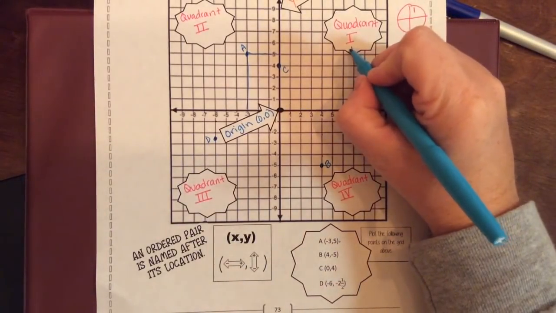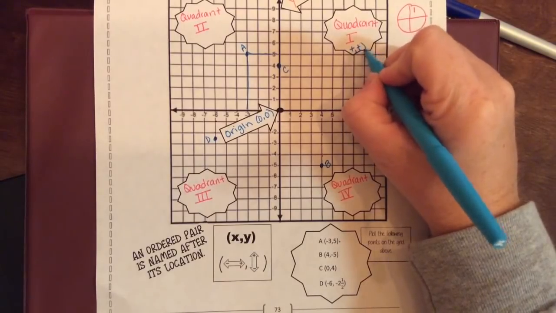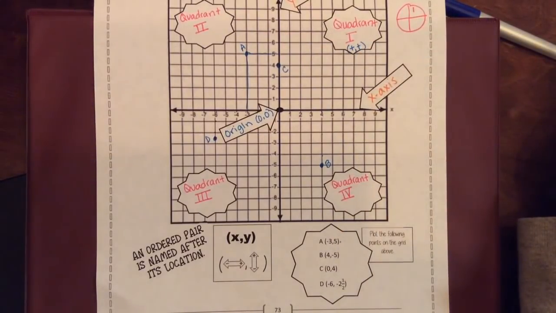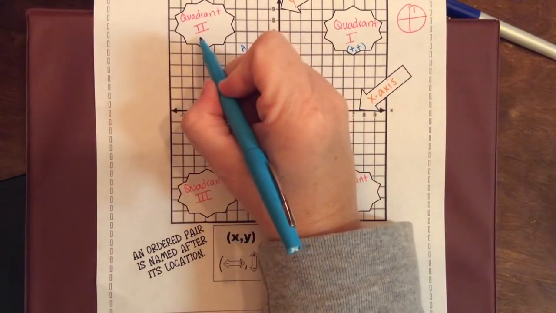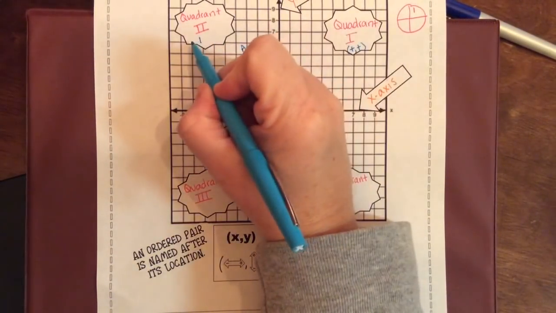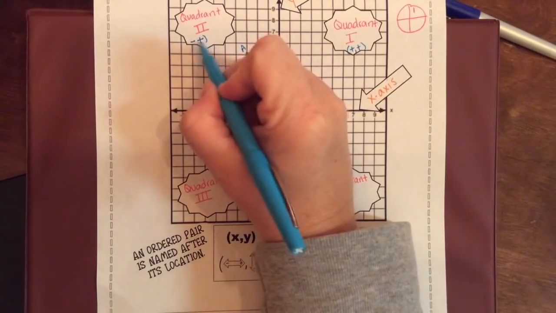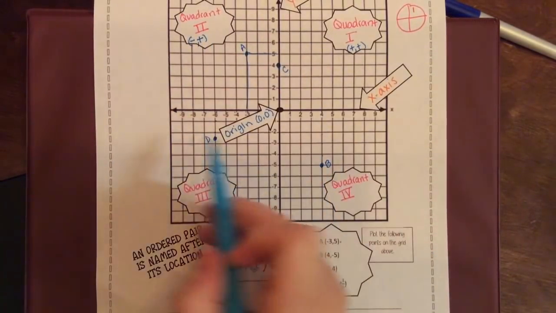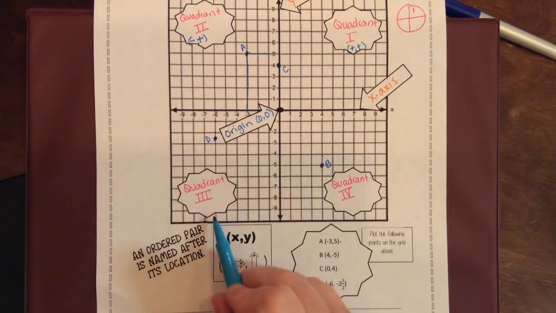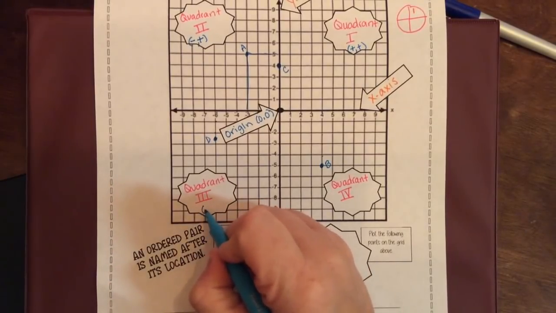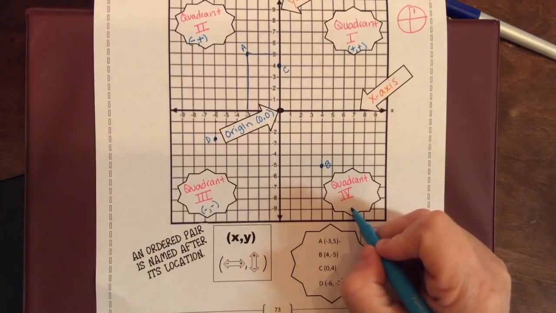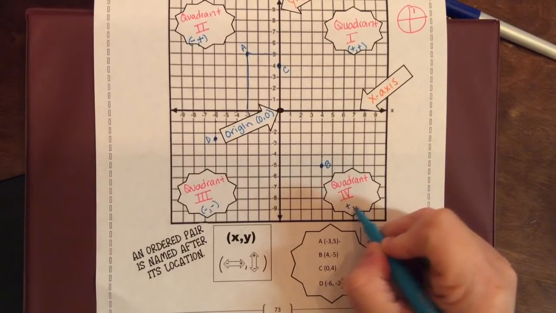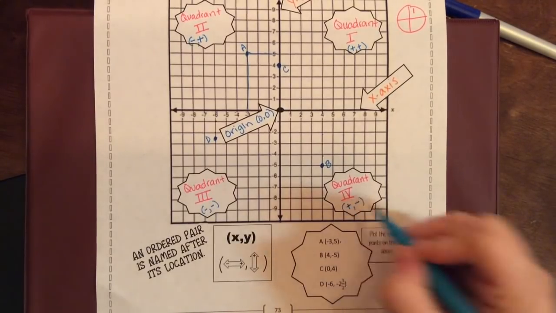Now we have a point in all of your quadrants. In quadrant 1, both of your values will be positive. In quadrant 2, your x value is negative and your y value is positive. So your first number is negative, the second one's positive. In quadrant 3, both numbers are negative. In quadrant 4, the first one is positive, that's your x, and your y value is negative.